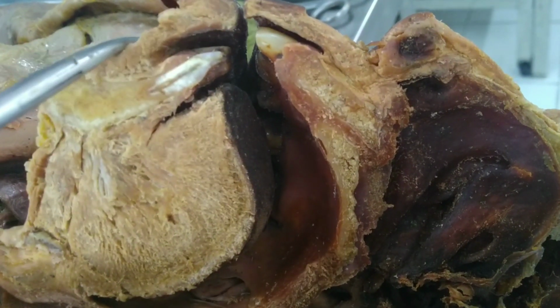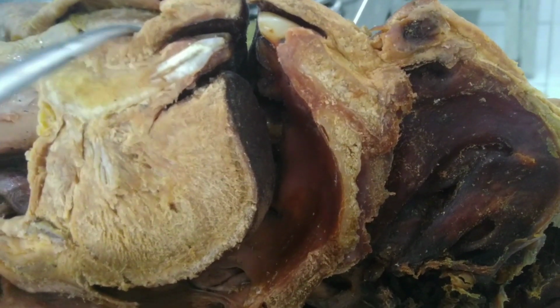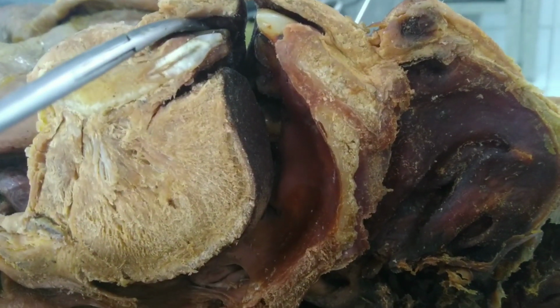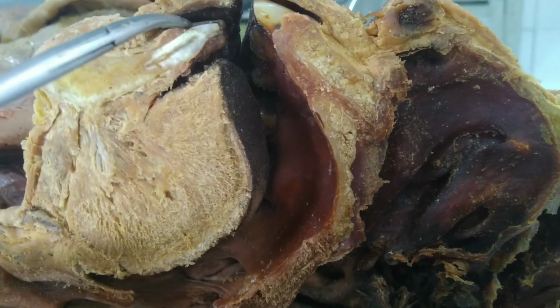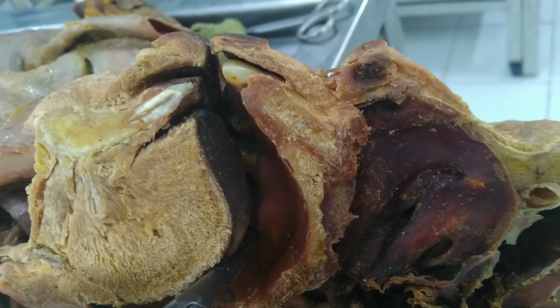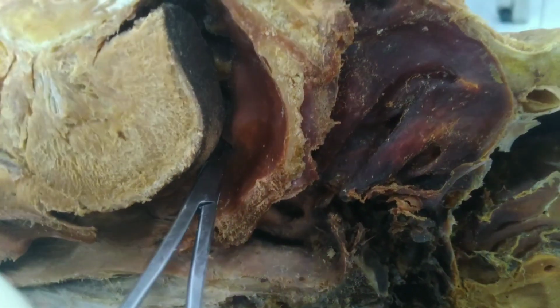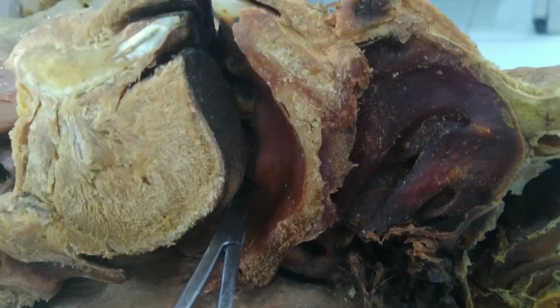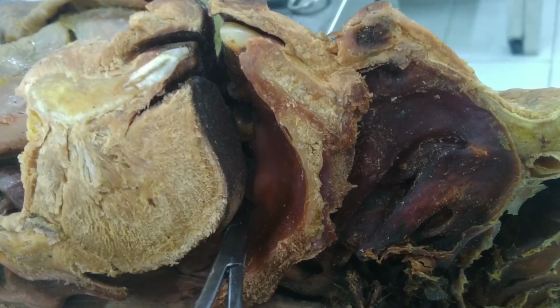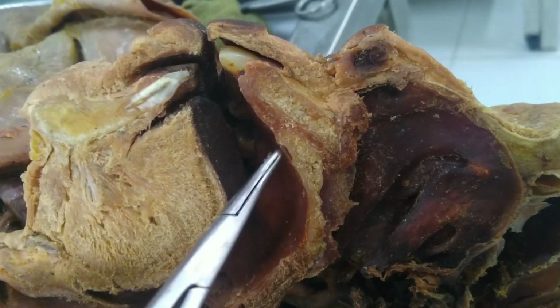So when our mouth is closed, the two spaces become separate spaces, no? And the only communication that is retained is at the retromolar region, this space right here behind the third maxillary and mandibular molars.